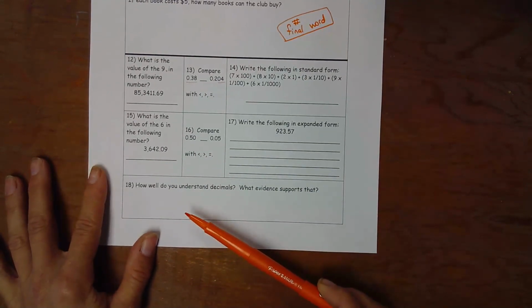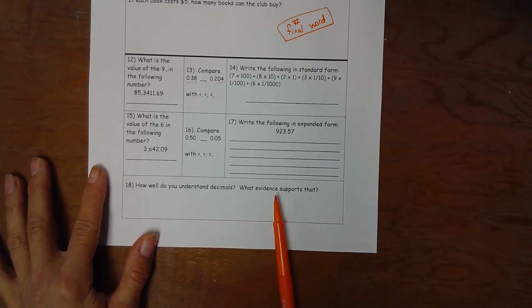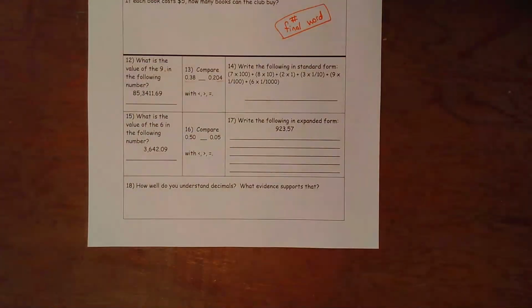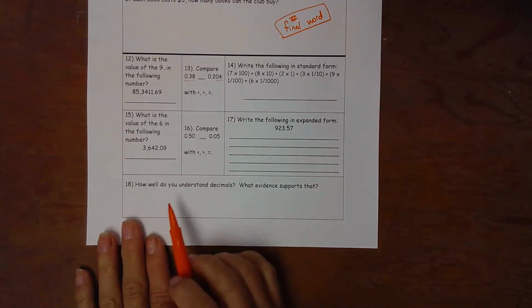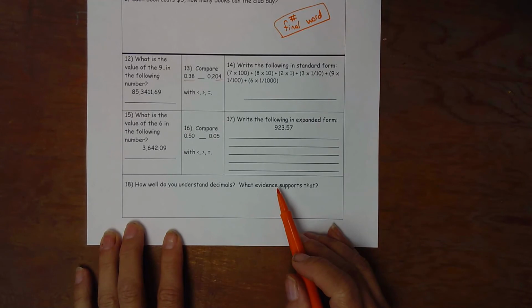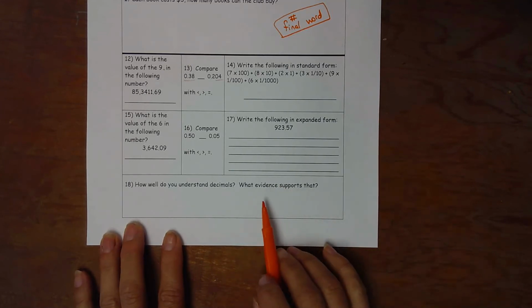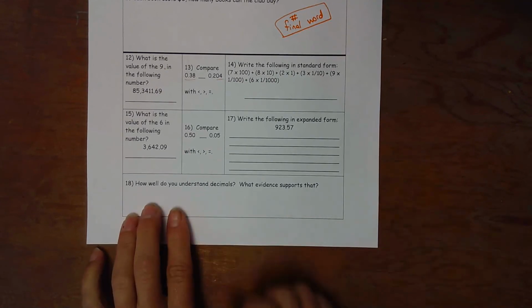Number 18 then asks your opinion. How well do you feel like you understand decimals? What evidence supports this? How have you been doing as the decimal work is coming around? So yes, you must answer this question, both parts. I understand decimals really well. Then you must tell me how you could prove that to me. How do you know you understand decimals really well? Or not so well, if that's your answer to number 18.